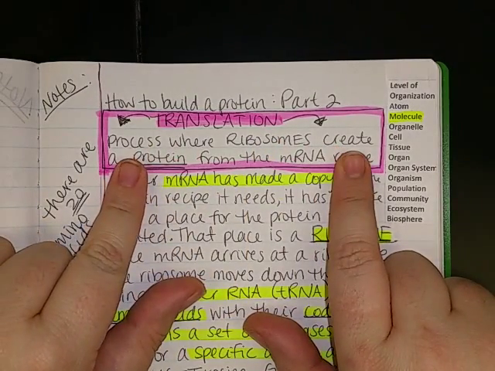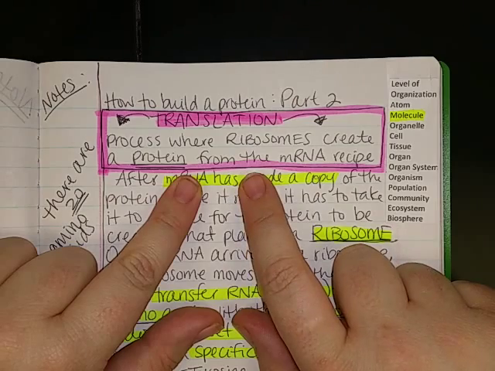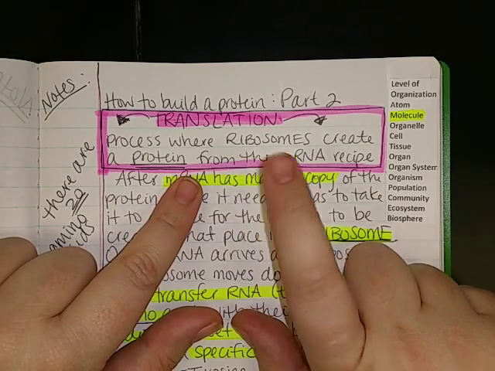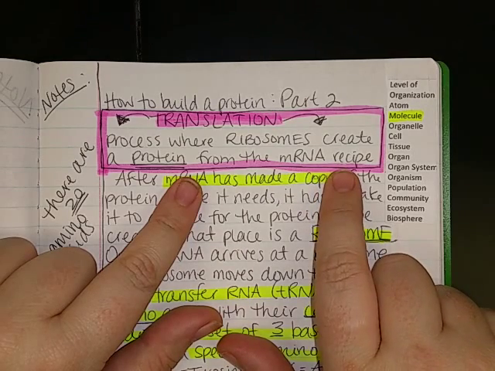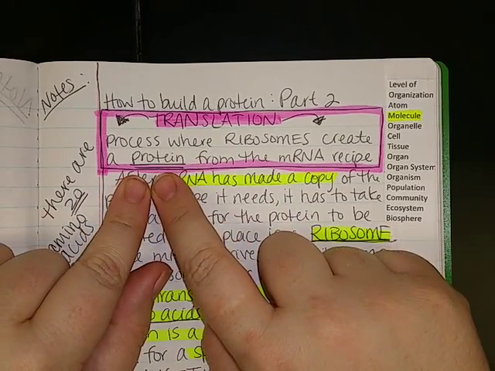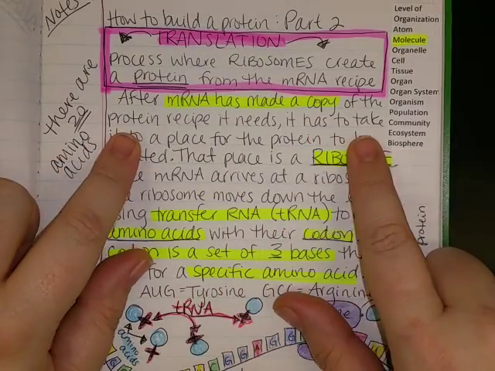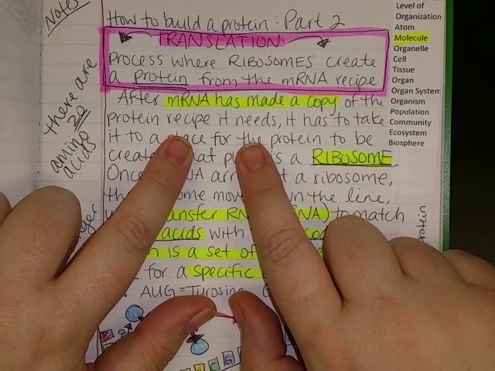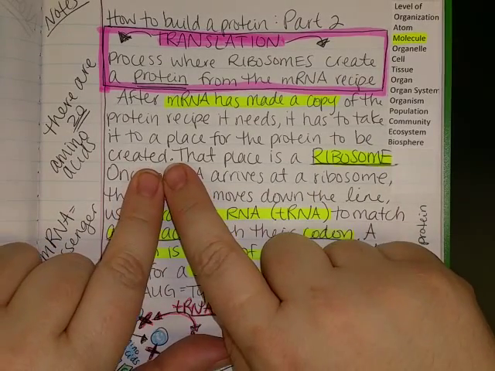At the top here, we've got translation. It's a process where ribosomes create a protein from the mRNA recipe. So just by itself, the mRNA recipe doesn't do anything for you. It has to be translated into a protein, which is what your body actually needs. Okay? So after mRNA has made a copy of the protein recipe it needs, which is the gene, it has to take it to a place for the protein to be created.